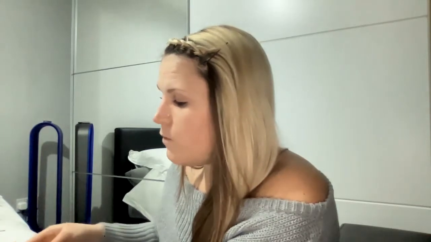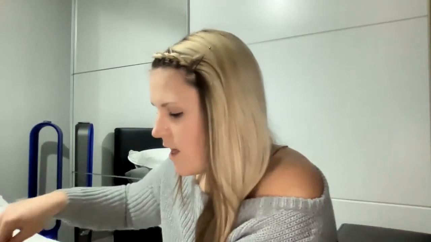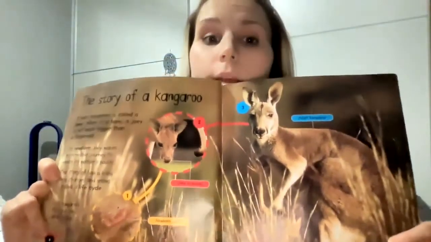Okay, as well as real images, there are also scientific pictures. Okay, and Miss Vaughan says this all the time in Year 2. The scientific picture is a diagram, okay?